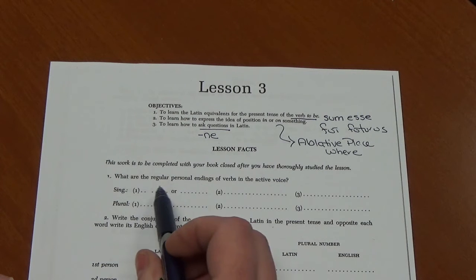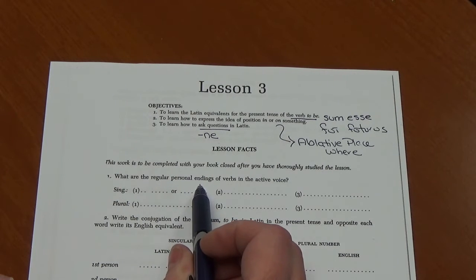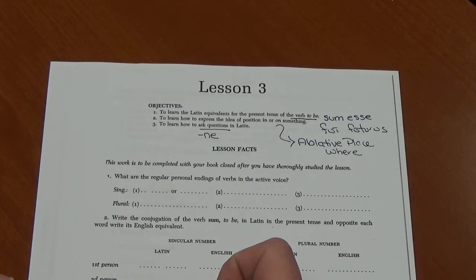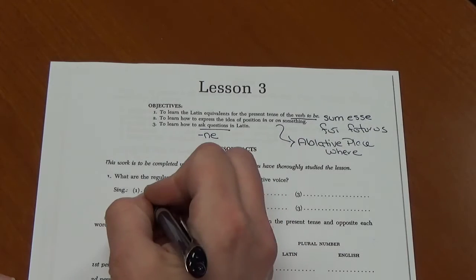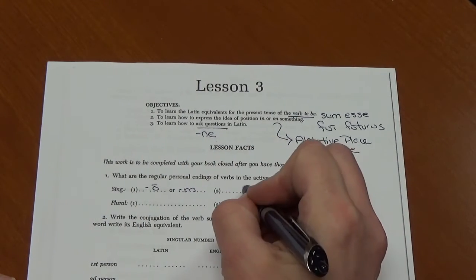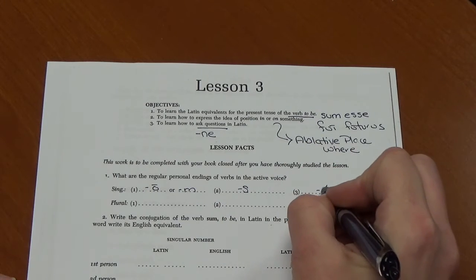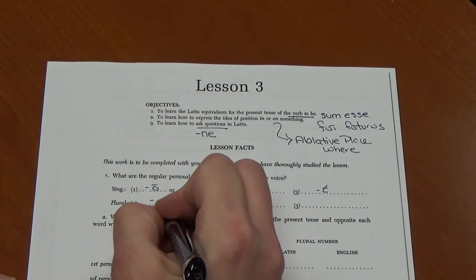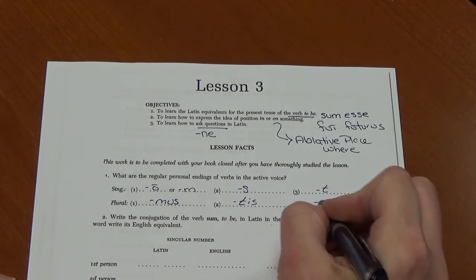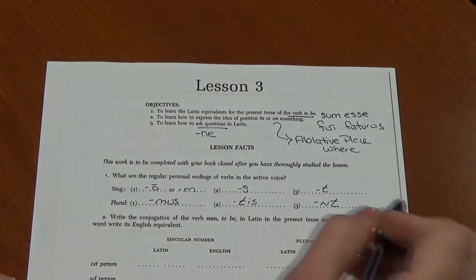First, it asks, what are the regular personal endings for first conjugation verbs in the active voice? O or m, s, t, mus, tis, nt.